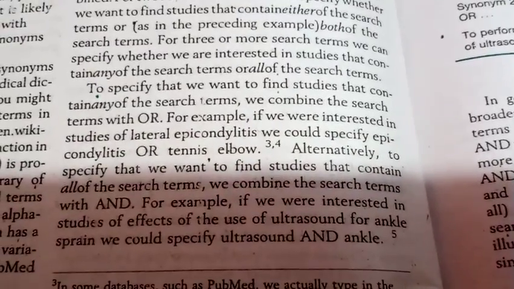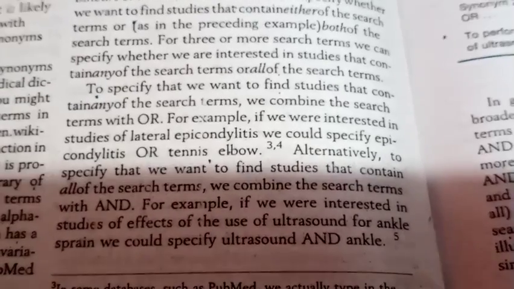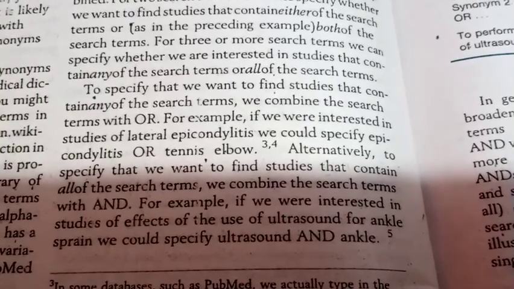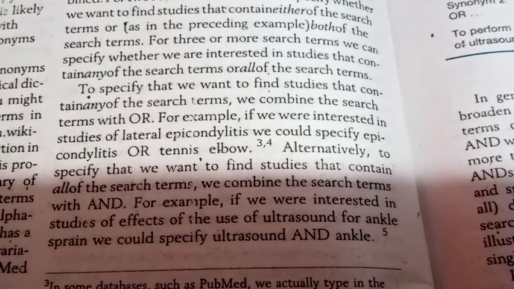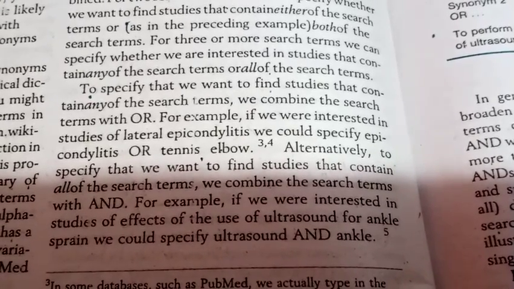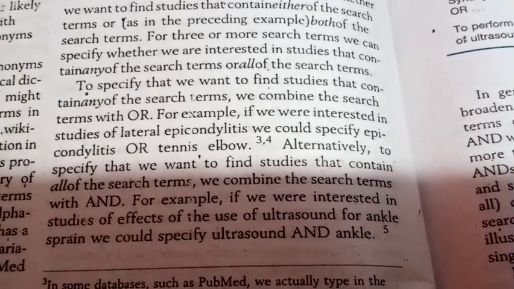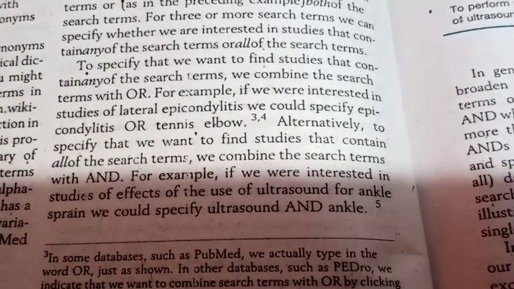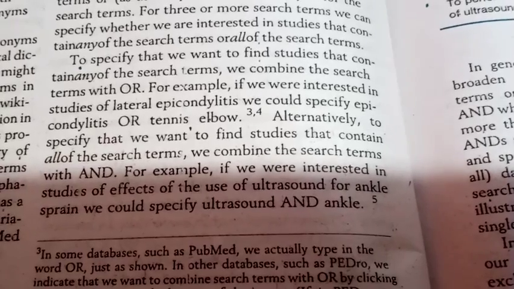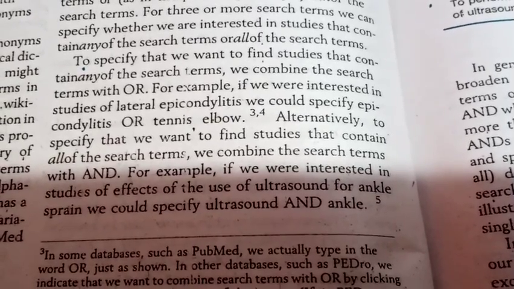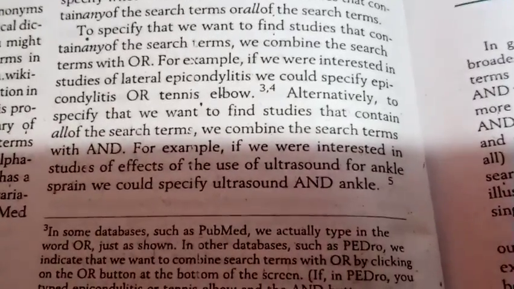To specify that we want to find studies that contain any of the search terms, we combine the search terms with OR. For example, if we were interested in studies of lateral epicondylitis, we could specify epicondylitis or tennis elbow. Alternatively, to specify that we want to find studies that contain all of the search terms, we combine the search terms with AND. For example, if we were interested in studies of the effect of ultrasound for ankle sprains, we could specify ultrasound and ankle.